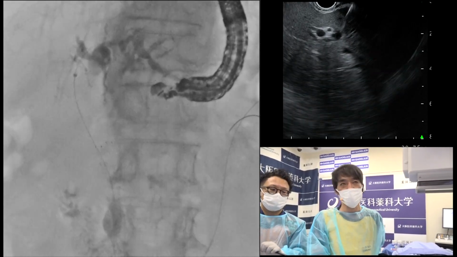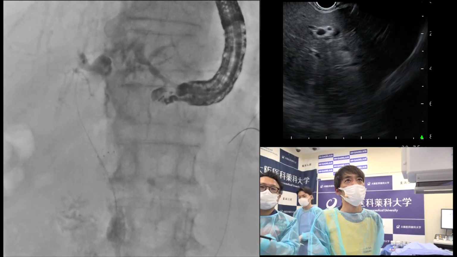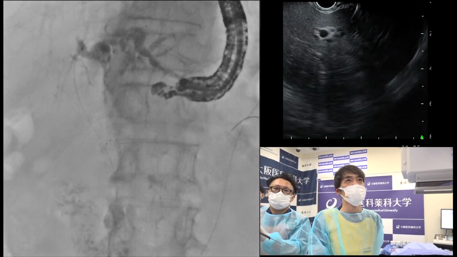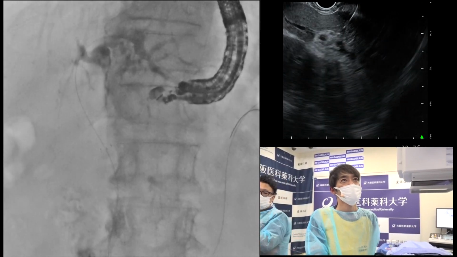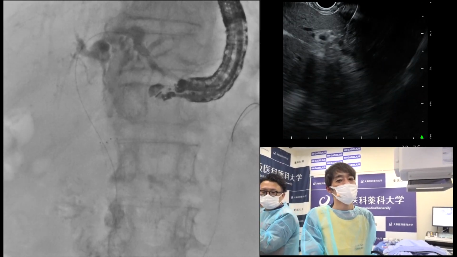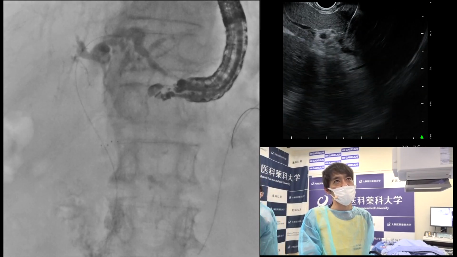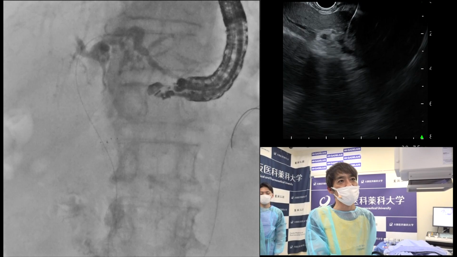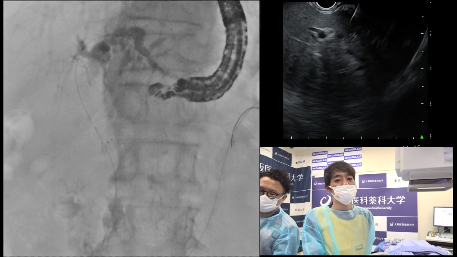Okay, exchange. So next we deploy the HGS stent. Which stent do you use for HGS? The Taiwan? The Teum spring stopper is provided by Teum Medical. By Teum, Teum Medical.